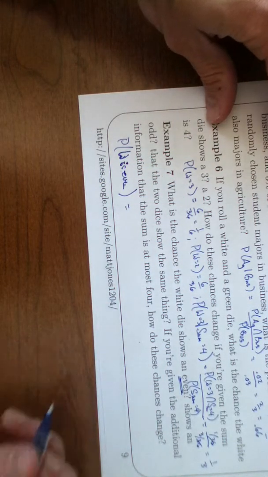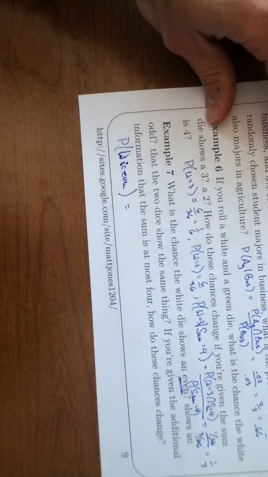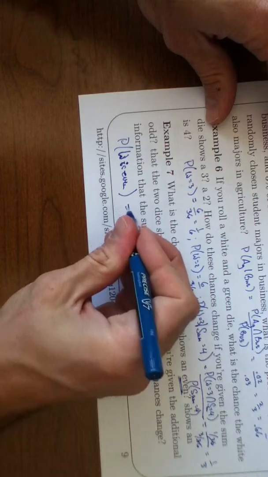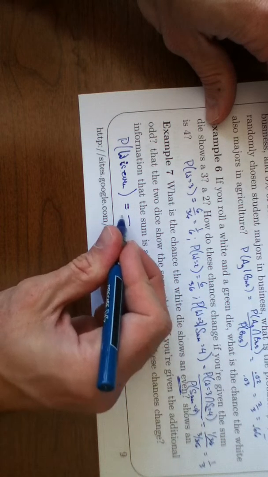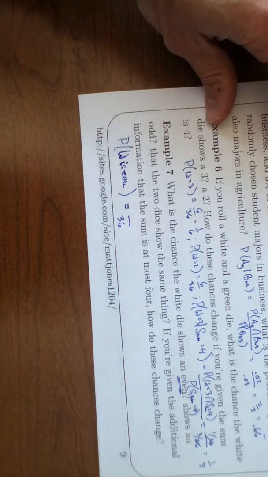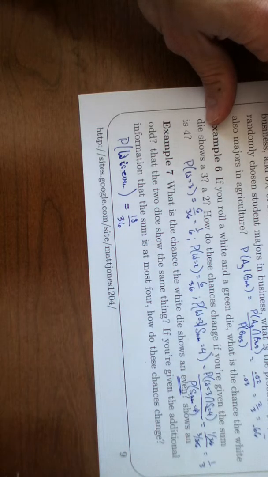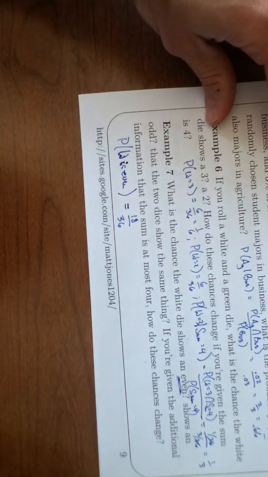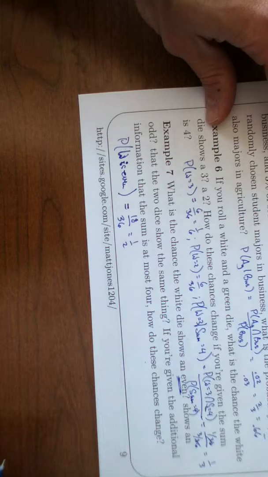How many ways can you do that? So the white die, if you're still rolling 2 dice, a white and a green die, there are 18 ways out of 36 that the white die shows an even number, right? Or 1/2, it reduces to.